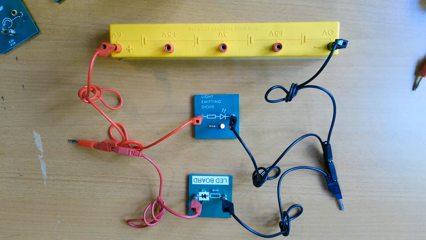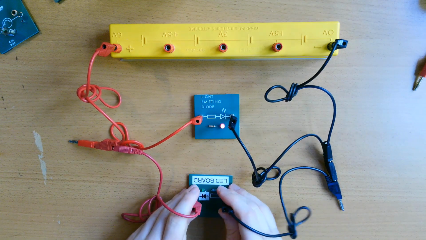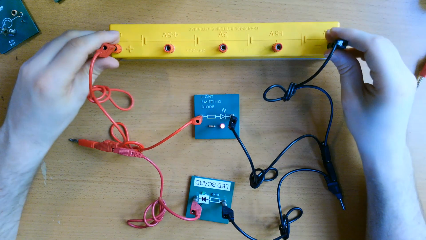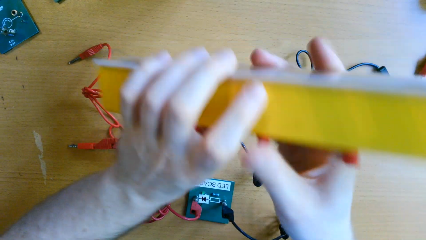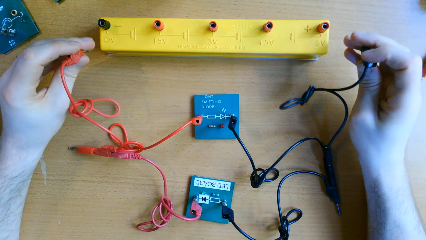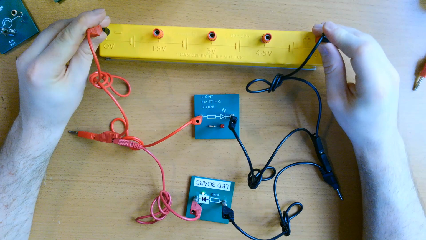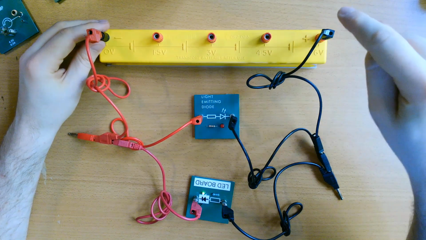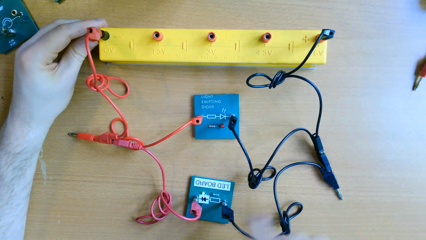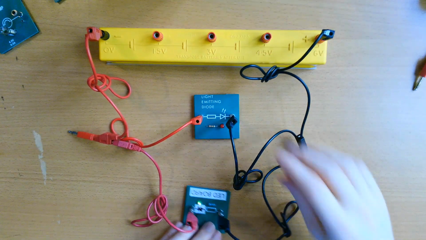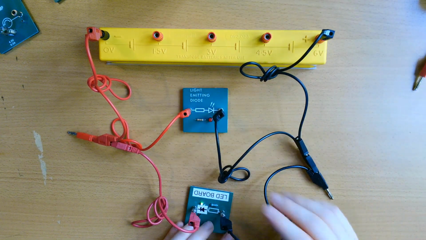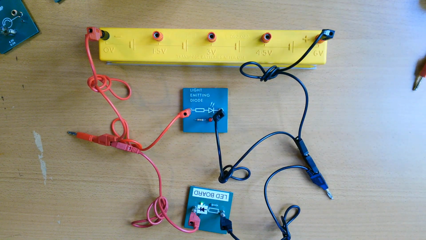So the parallel branches do operate independently of each other, which means that one can operate even though this one isn't. What I can do though is if I turn the battery pack around, hopefully you'll know what's going to happen, is the other light will turn on because now that's connected, because you now have positive on this side running through to negative, which is on that side. Okay, and that is our LED circuits.